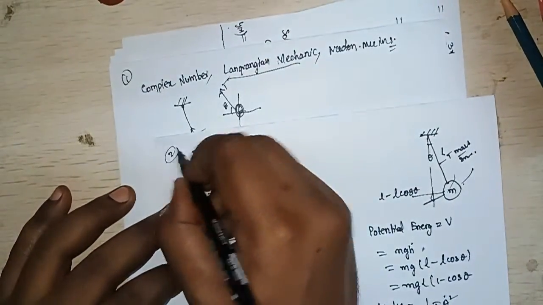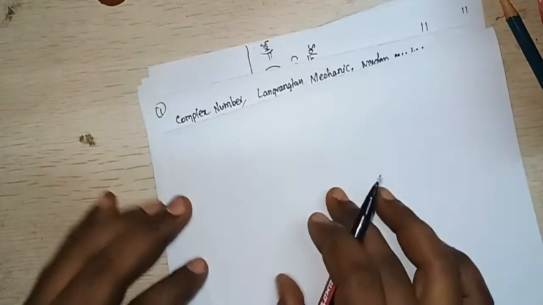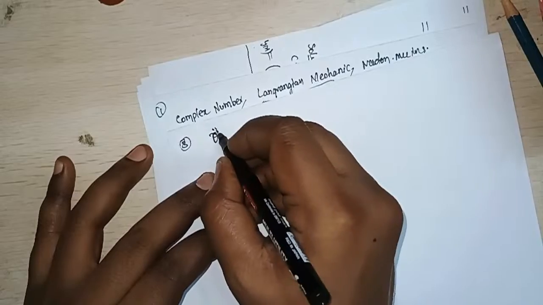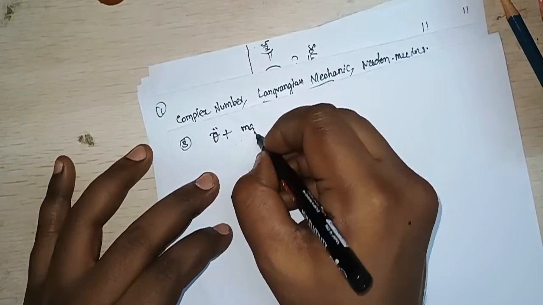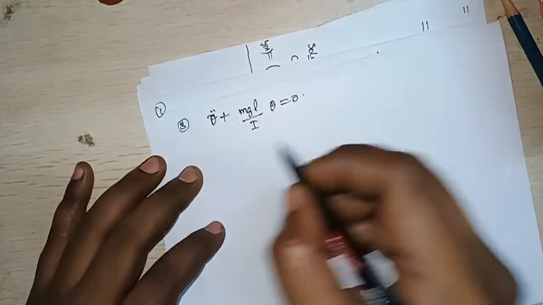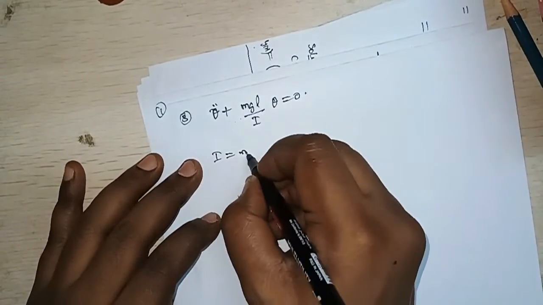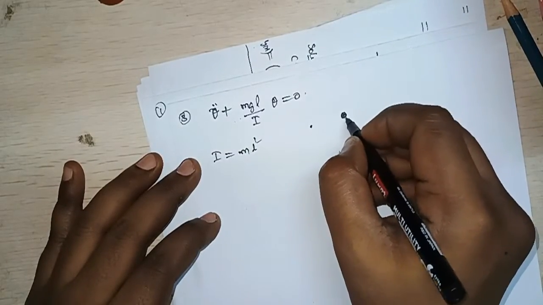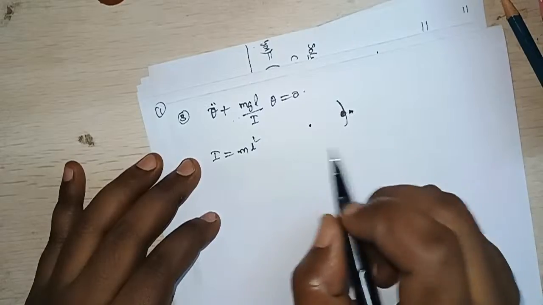I'll write this as equation 2. Finally we got theta double dot plus m into g into L by I, theta is equal to 0. I is equal to mL square, because this particular pendulum mass is rotating.